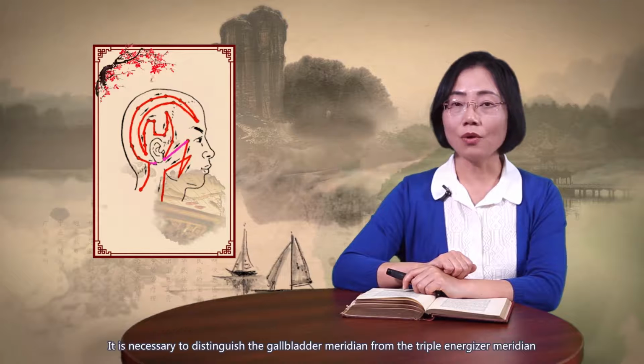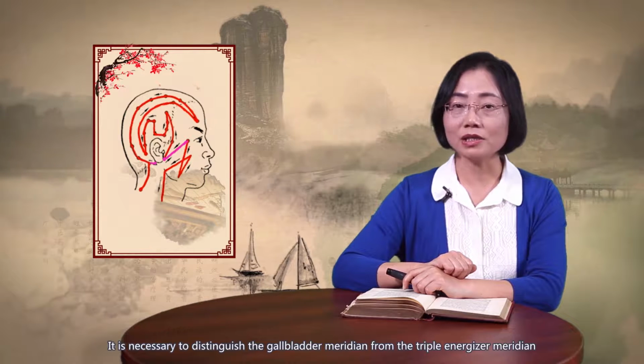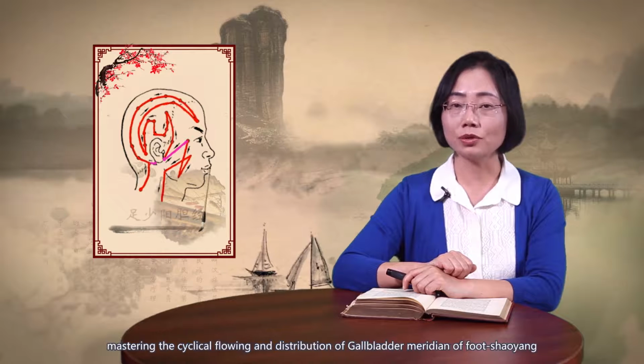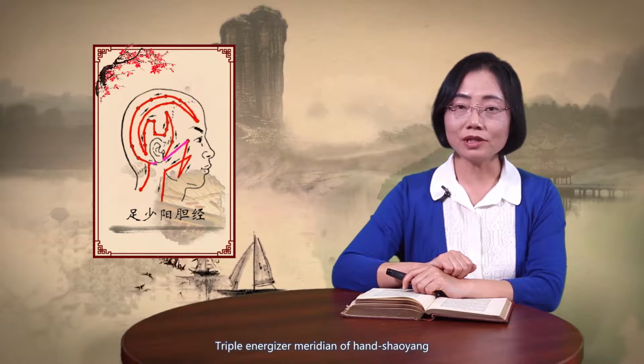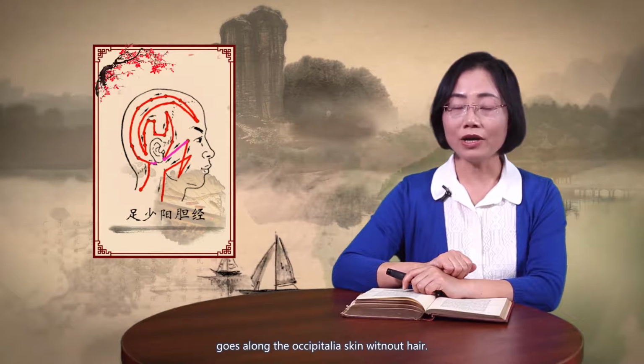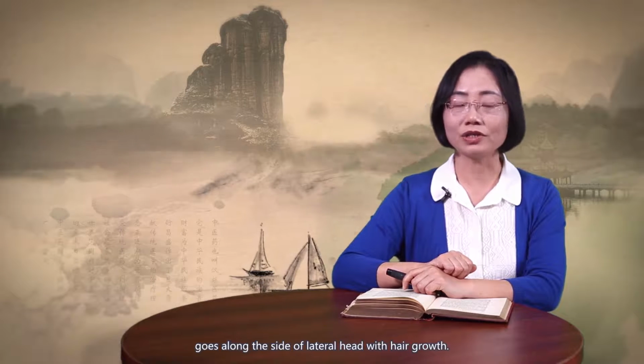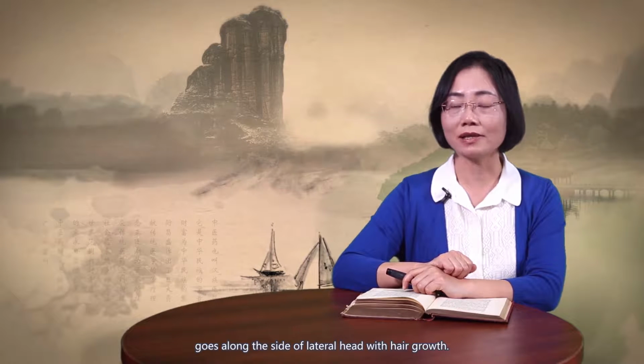It's necessary to distinguish the gallbladder meridian from the triple energizer meridian when mastering the cyclical flowing and distribution of gallbladder meridian of foot Shaoyang in the lateral head. Triple energizer meridian of hand Shaoyang goes along the occipital skin without hair. Gallbladder meridian of foot Shaoyang goes along the side of the lateral head with hair growth.